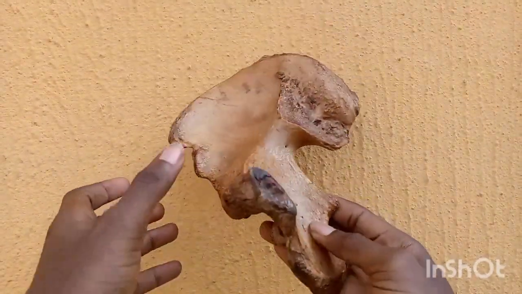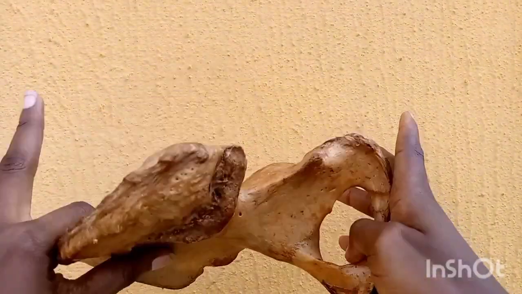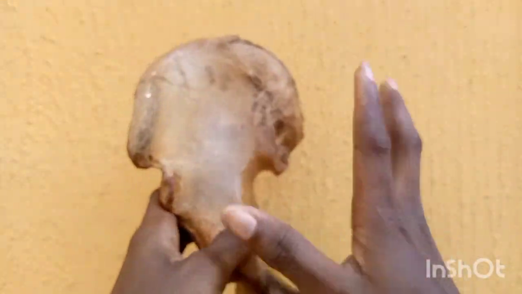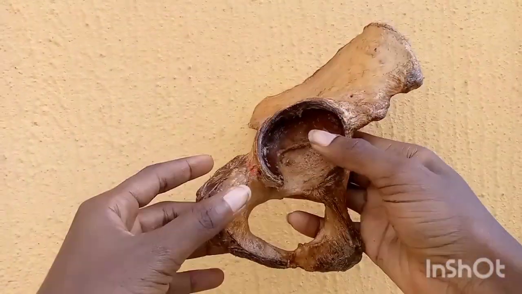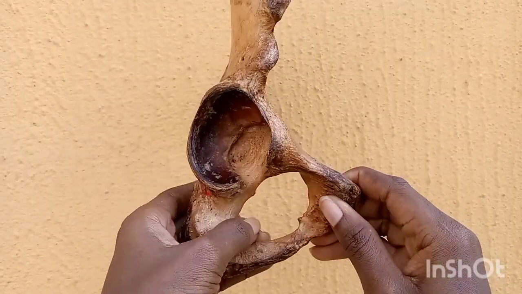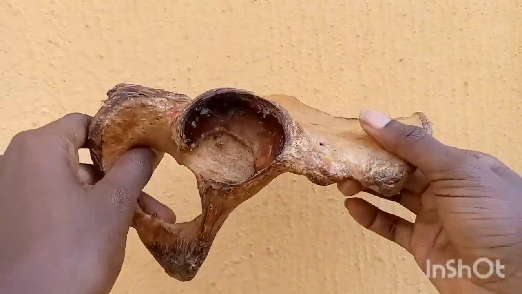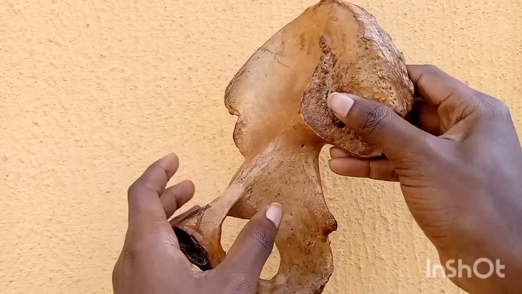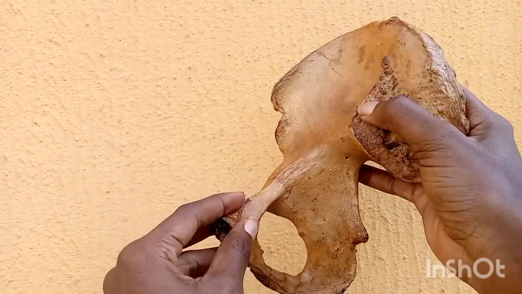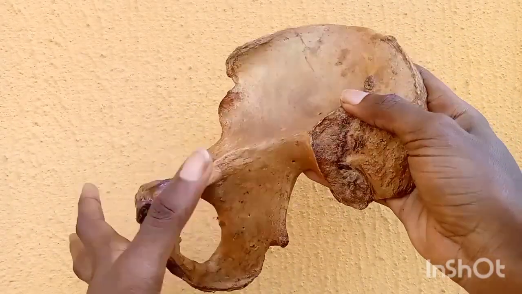So this is the right hip bone, and the hip bone is formed by the fusion of three bones: our ilium, our ischium, and our pubis, and they all meet at the what? At the acetabulum. So this is our hip bone. We have the ilium, we have the pubis, and we have the ischium.